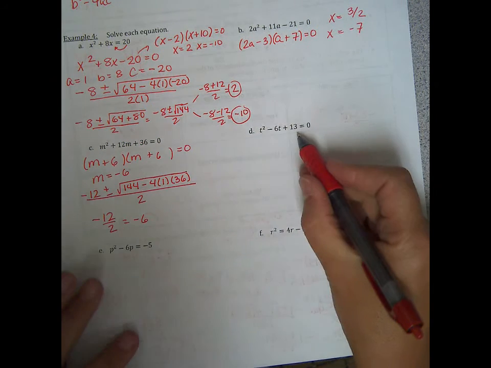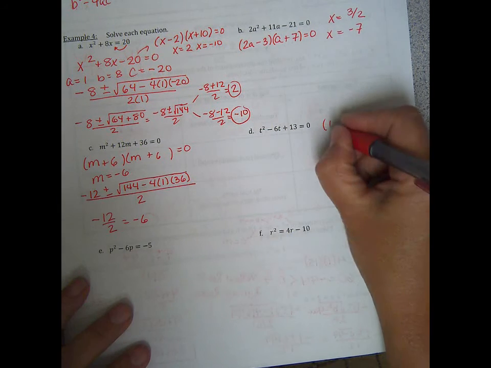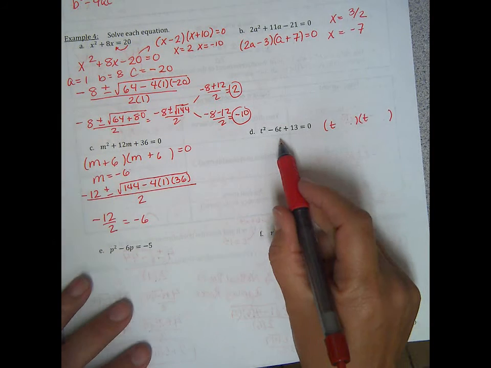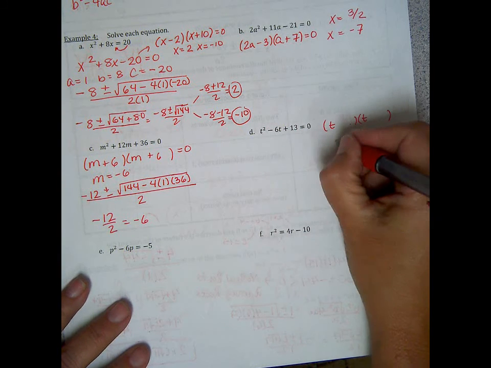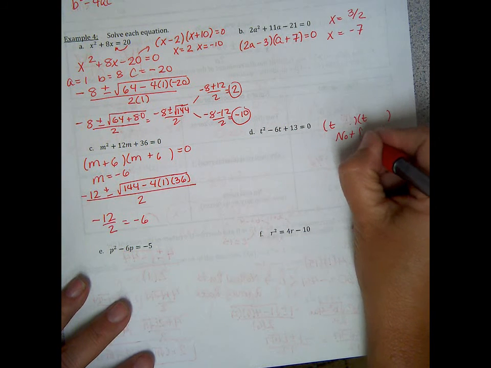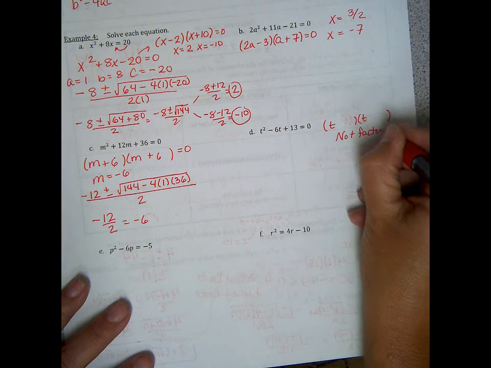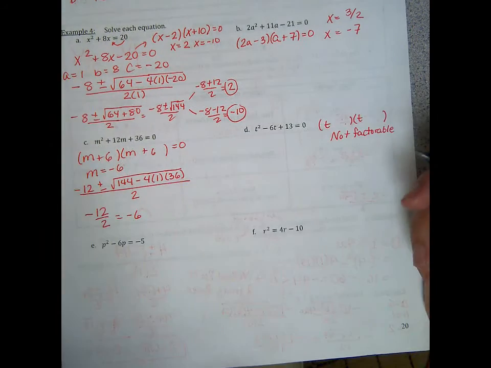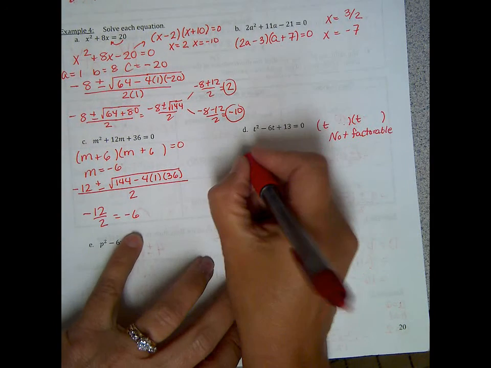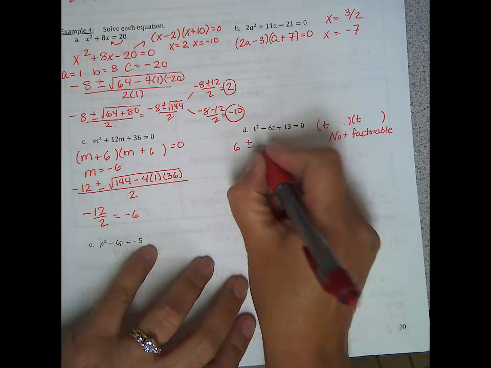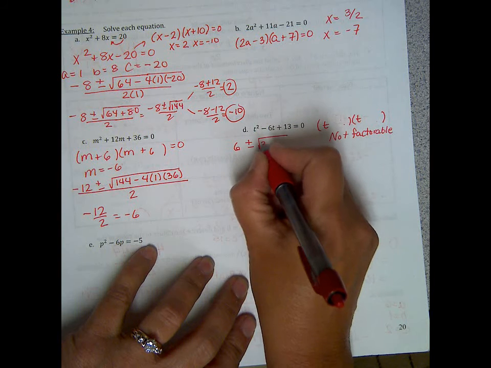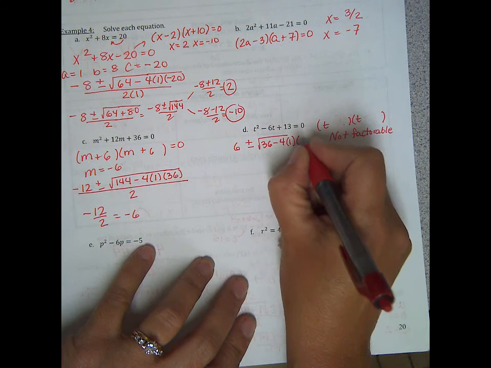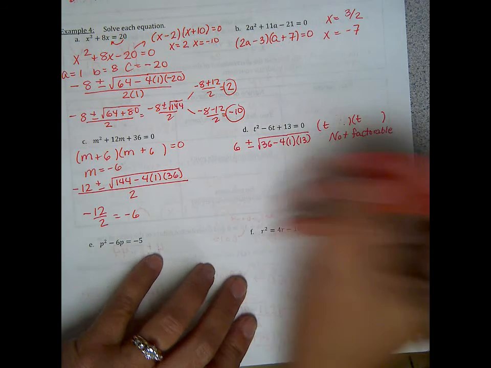Okay, this one I can see does not factor. If I try t and t, there's no two numbers that multiply to be 13 that would add to be negative 6. So it does not factor. And if it's not factorable, that means I'm either going to have imaginary roots, or perhaps I'm just going to have a square root. So opposite b, plus or minus the square root of b squared, which would be 36, minus 4ac, all over 2a.